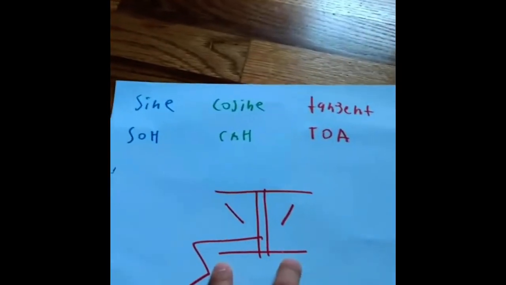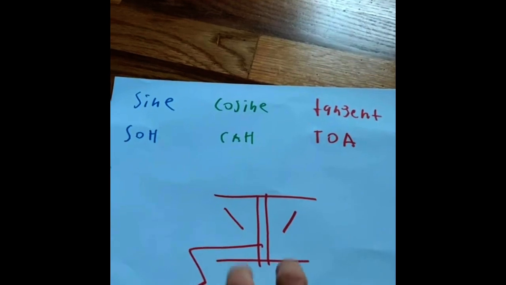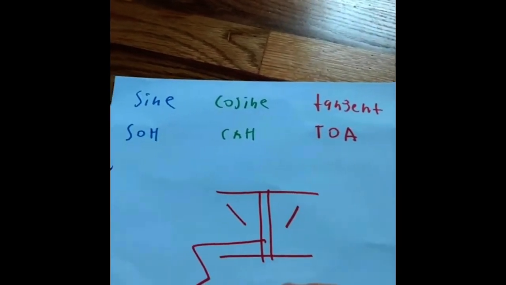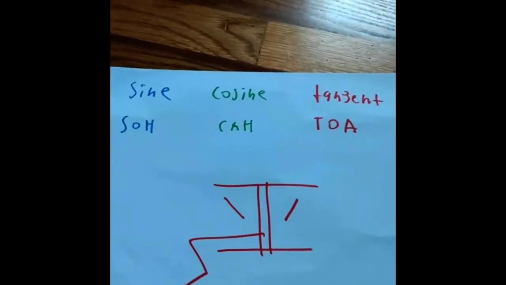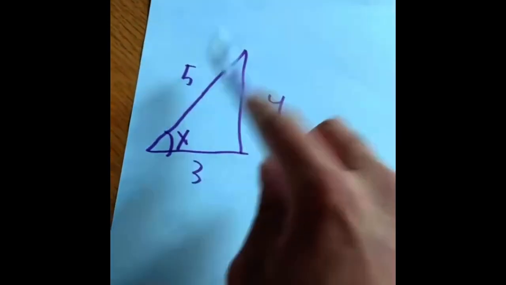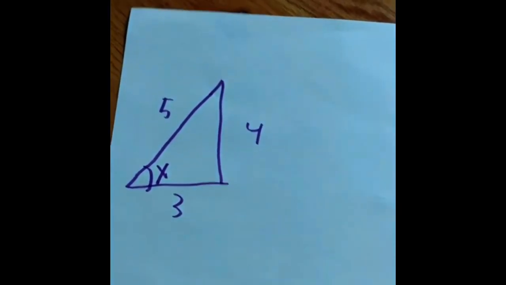So, with sine, cosine, and tangent, what we're going to be doing is finding out what their formulas are, and we're also going to try them out. So, let's start with a right triangle. The hypotenuse is 5, one of the legs is 4, and the other leg is 3.